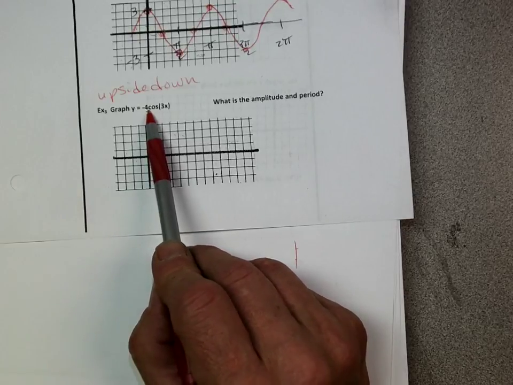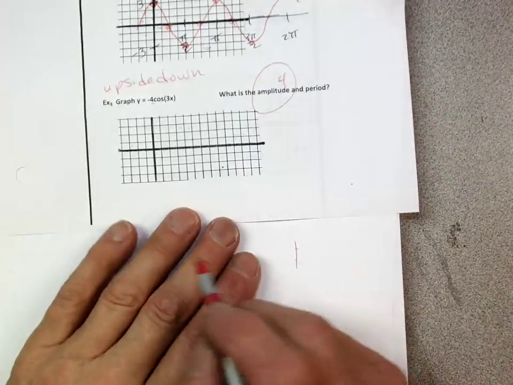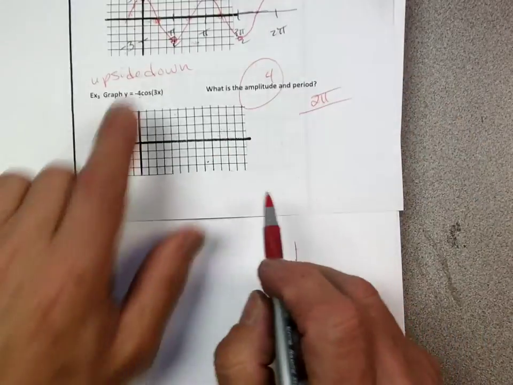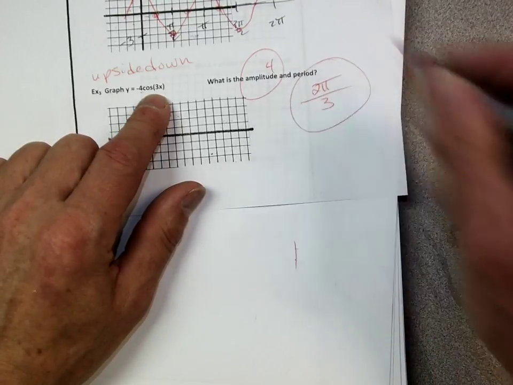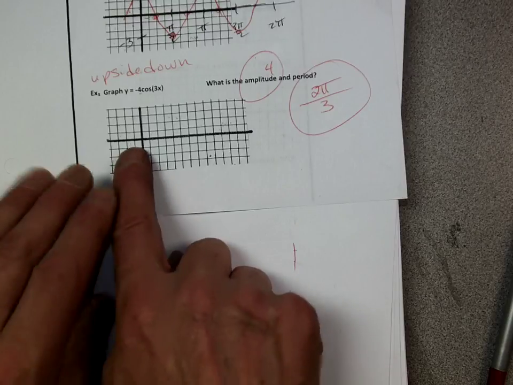Yeah, we're going to go down to -4 and then up to 4. So that's its amplitude, right? The amplitude's 4, not -4. Now what's the period? Well, we're going to take the normal 2 pi and divide it into 3 parts. So a single curve is going to be squished between 0 and 2 pi thirds. So when I do my axes, be careful.